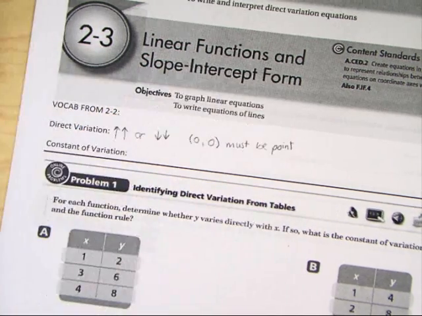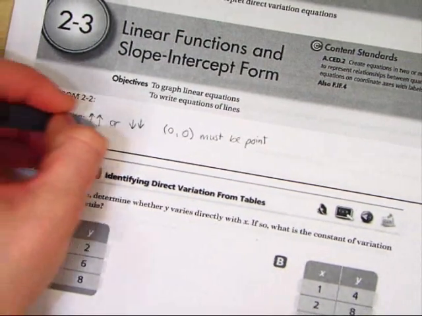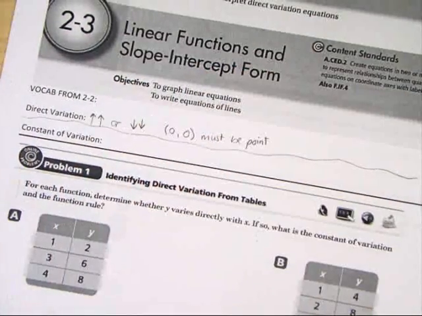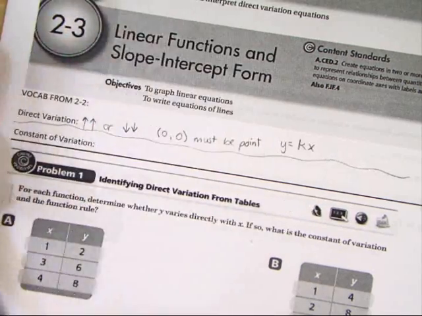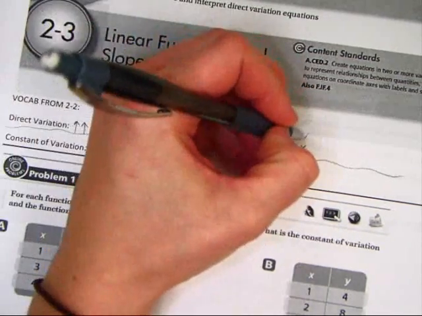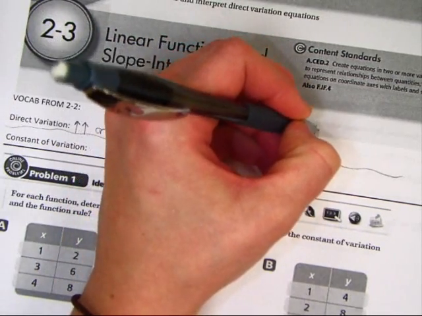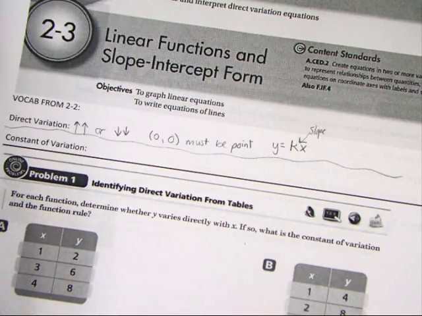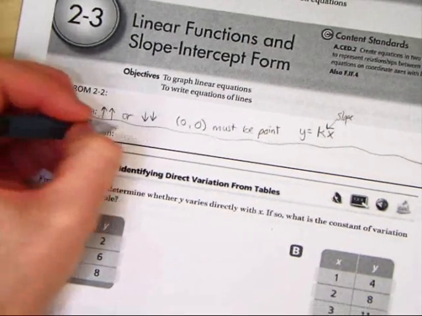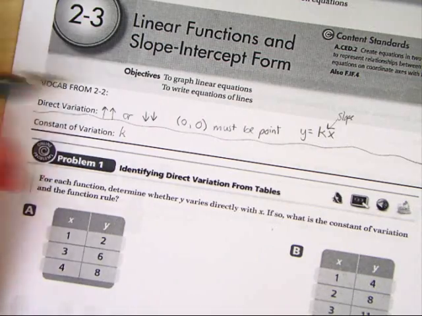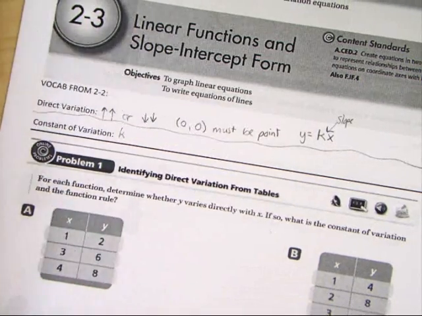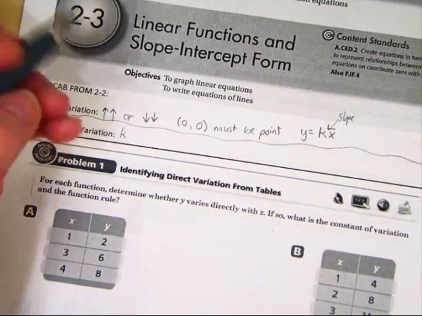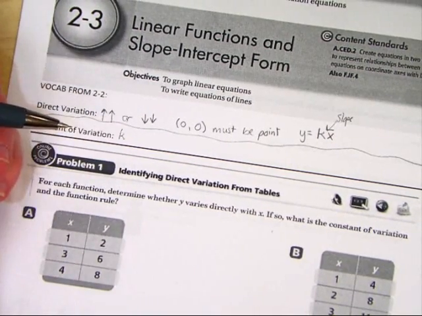Now, the equation for direct variation is y equals kx. K should look familiar to you. You're used to seeing it as m. It's like your slope if you were to graph it on a line. The constant of variation is the letter k. It's how much something changes. It's going to be a number, 1/4, 2 times 3. It's what you multiply x by to get to y.